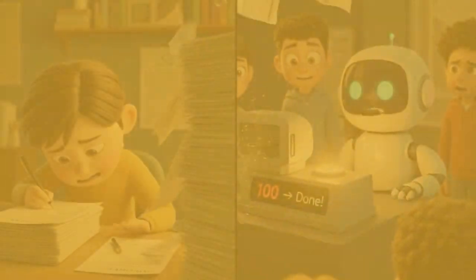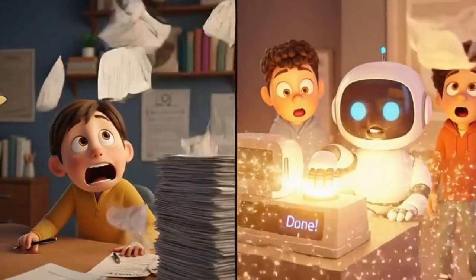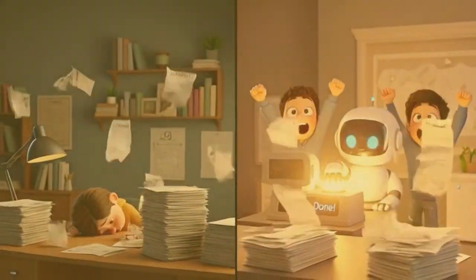Awesome! 100 customers in one day. Without coding, you write 100 invoices. With coding, 100 invoices are done in seconds. That's the power of coding.